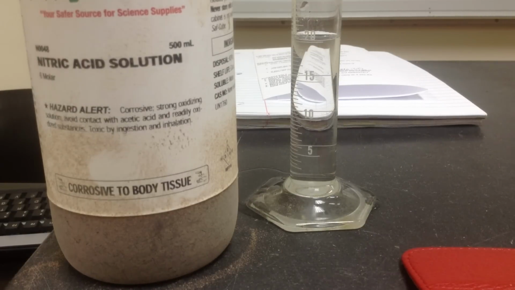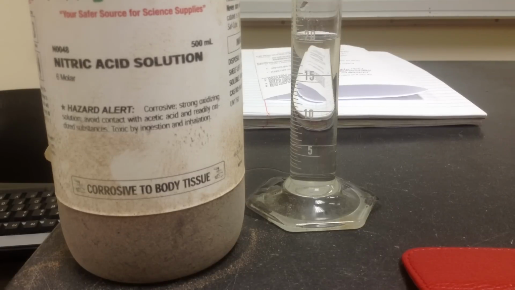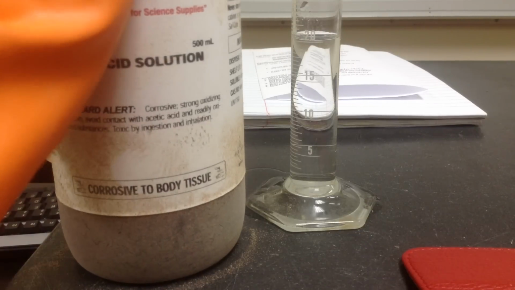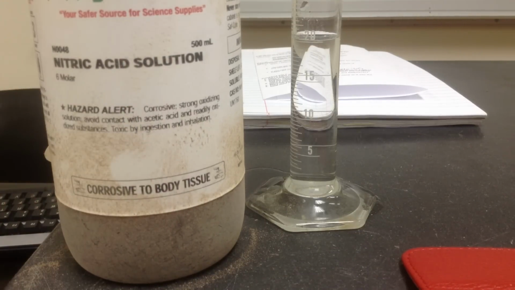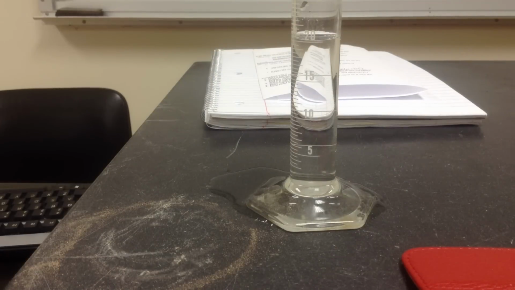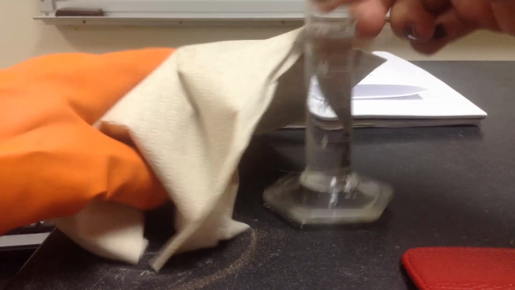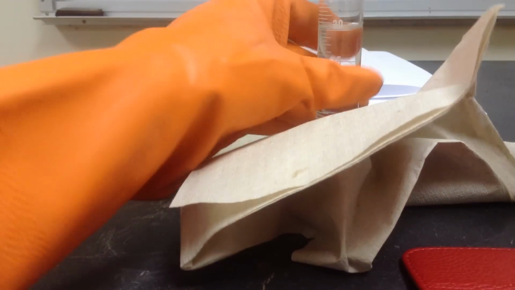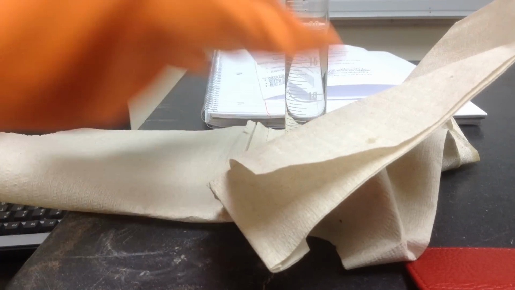We're going to cap that nitric acid bottle and grab some paper towels. It says to add this to a 400 milliliter beaker.